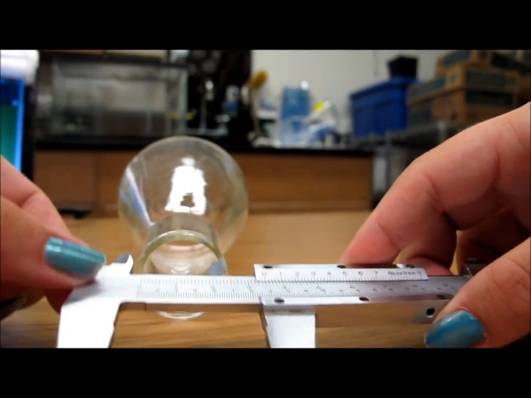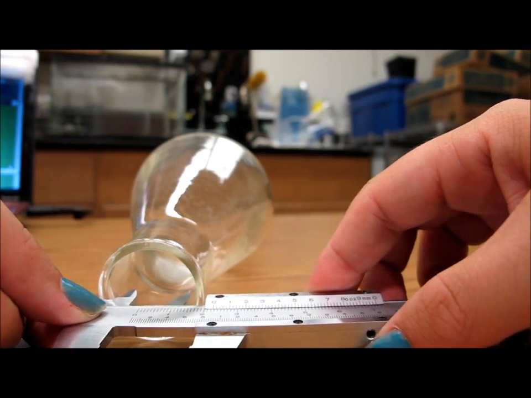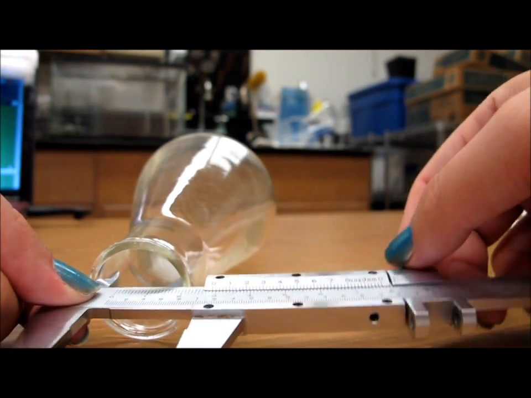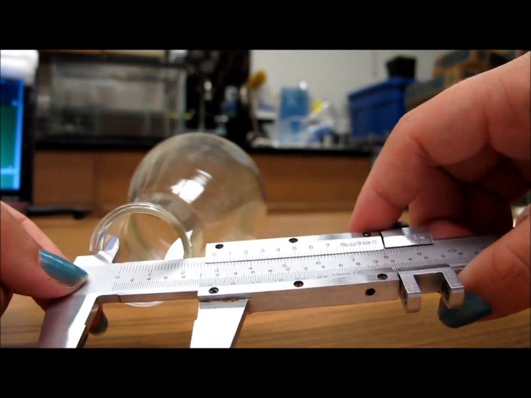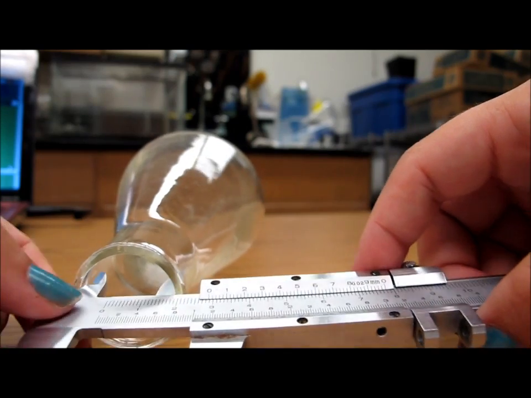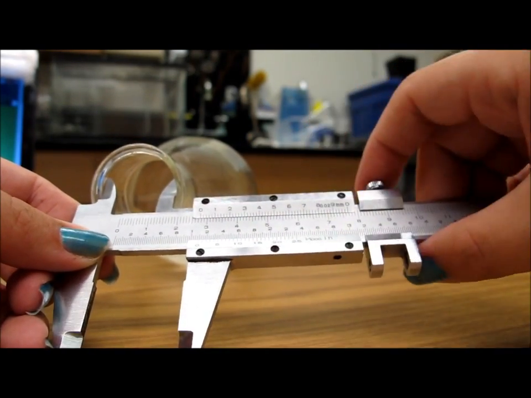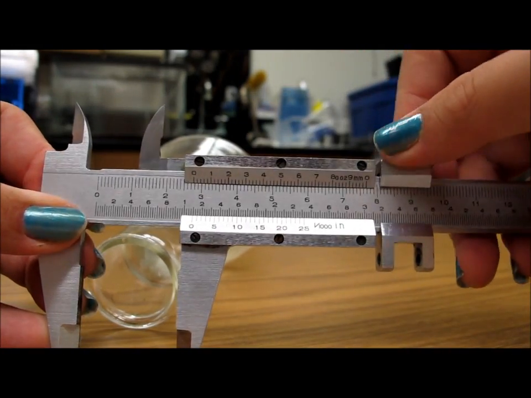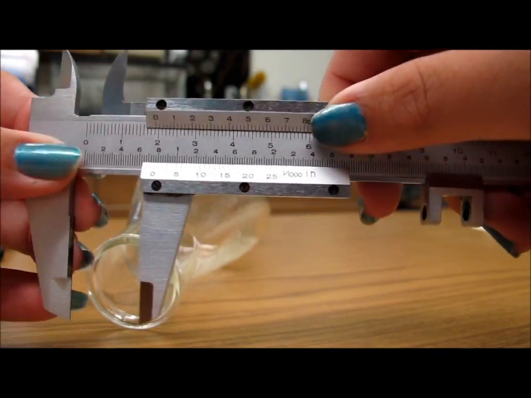measure the inside of things. So you go inside of the mouth of a beaker. Close this. And now you have the measurement of the inside of the glass. And you can figure out what that is on here, and I'll show you that in just a few moments. You can also measure the depth of something.